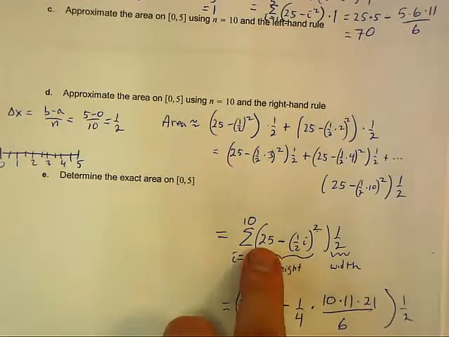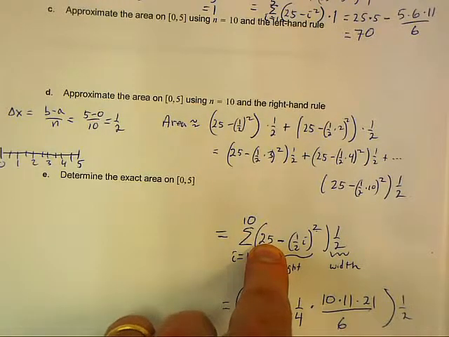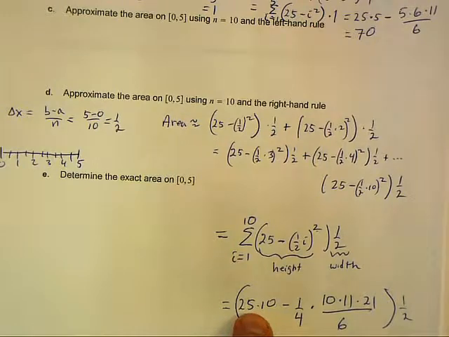Because the summation formula right here says, I'm going to take 25 plus 25 plus 25 plus 25. I'm going to do that 10 times. If I take 25 and add it together 10 times, that's a fancy way of saying 25 times 10.